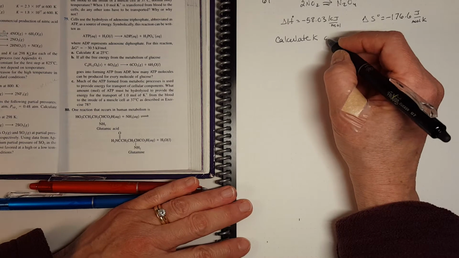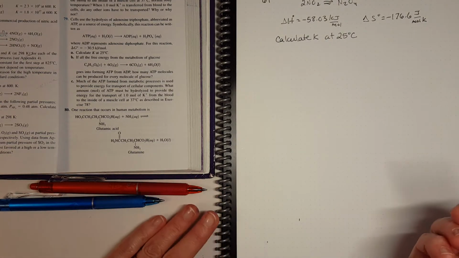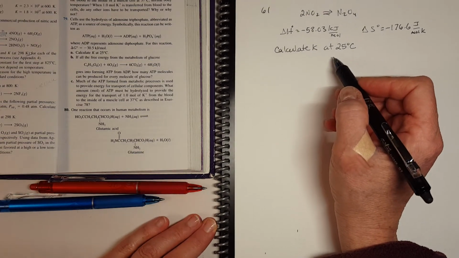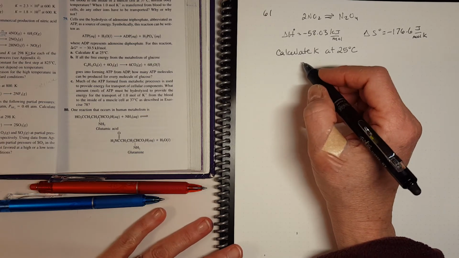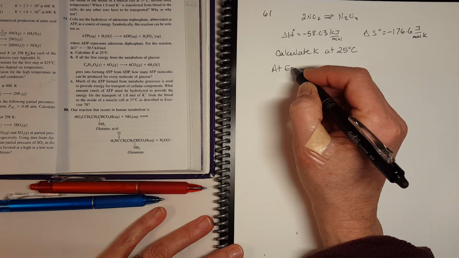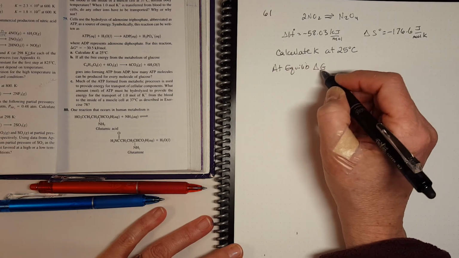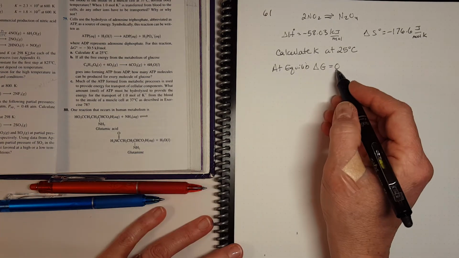So we're going to calculate K at 25 degrees Celsius first. When you're talking about the equilibrium position, and that's K, not Q, then at equilibrium the delta G, not the standard state delta G, but the full delta G, the Gibbs free energy, is equal to 0.